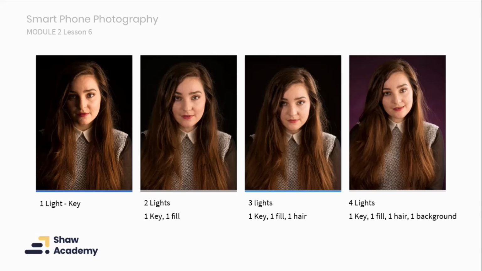So as you can see here, there's no right or wrong, but adding in an extra light certainly changes the look, the feel, and the atmosphere of the overall photograph. And again, these are all just with the same straightforward, straight on pose. So, you know, things can become even more complex and more dynamic and more creative when you begin to change the pose of the model as well.